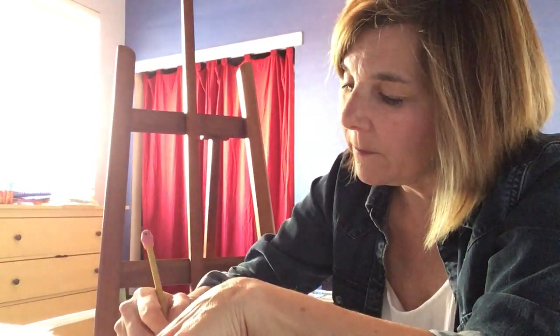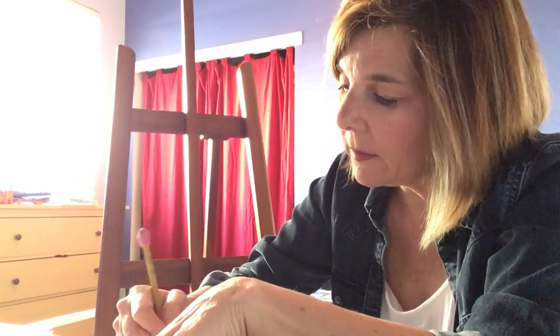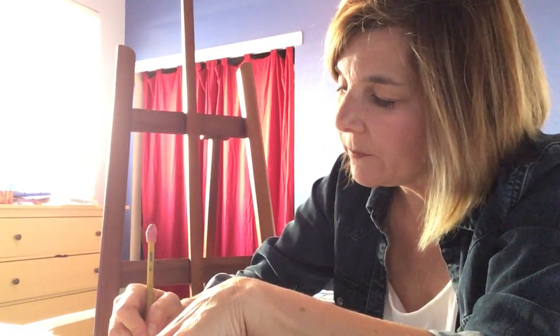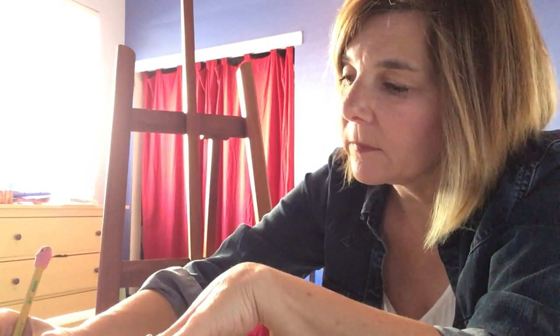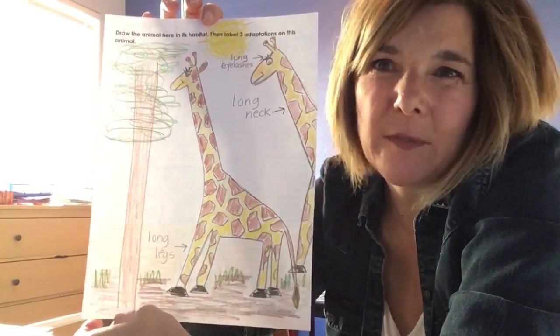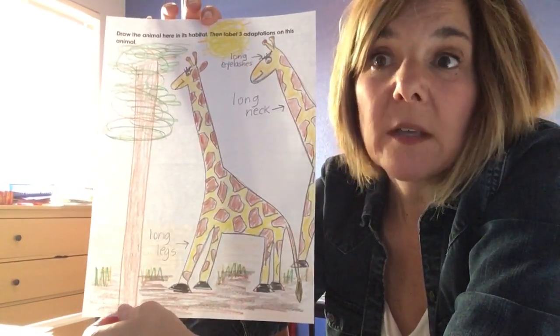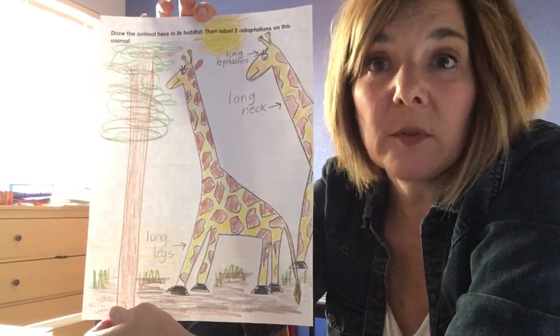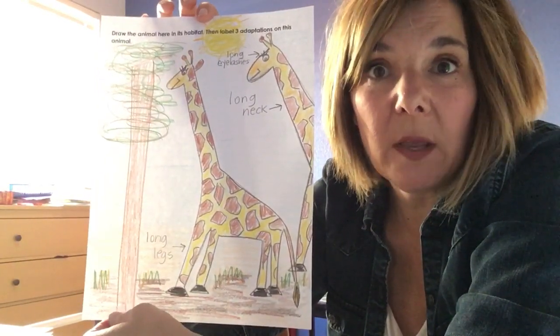Long neck, long legs, and eyelashes. And I'm even going to say long eyelashes. So now my last page is done, and it was fun. I liked drawing it. So I drew my animal, I labeled its adaptations, and I drew my animal in its habitat.